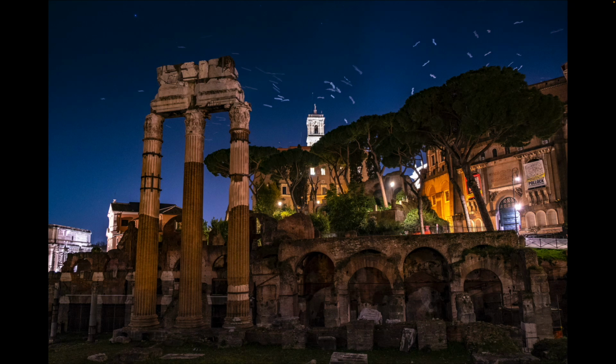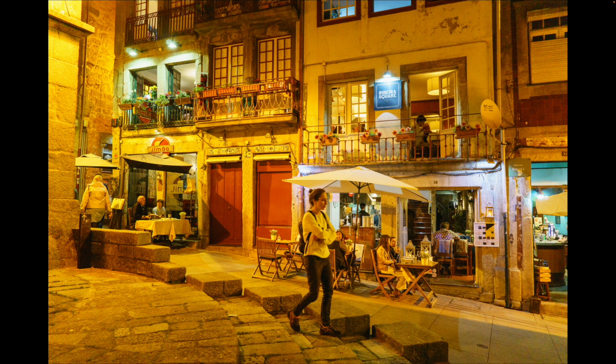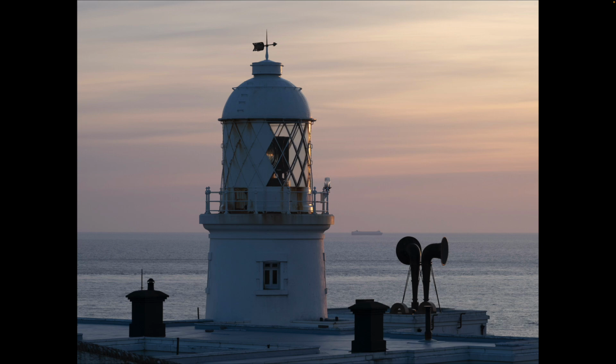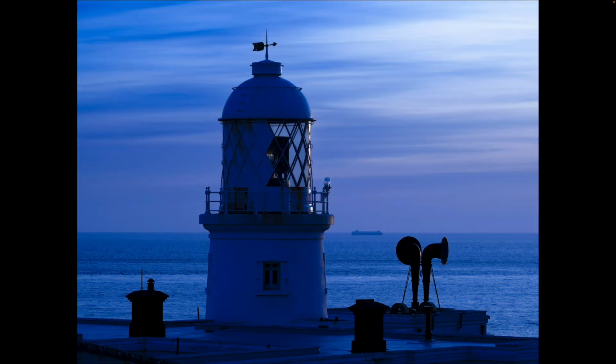Some of the best photo opportunities come up after the sun has gone down. So here are some Lightroom editing tips to bring out the best in your dusk to dawn images. Hello, I'm Rod Lawton, and this is a video for Amateur Photographer on noise reduction and white balance tips for editing after dark shots in Adobe Lightroom.